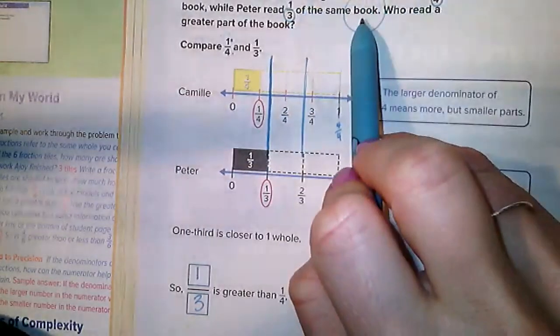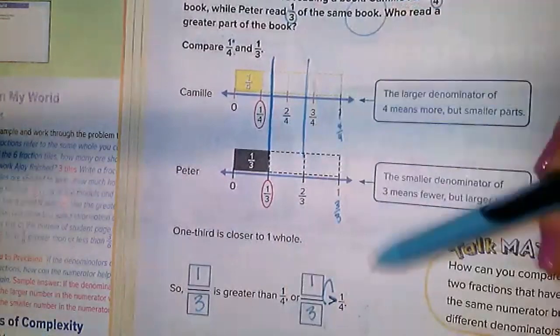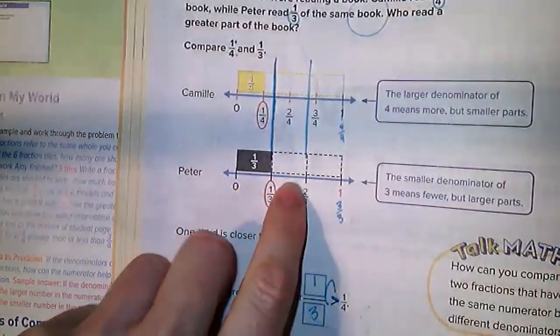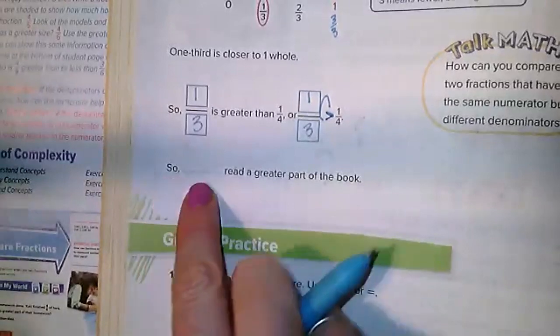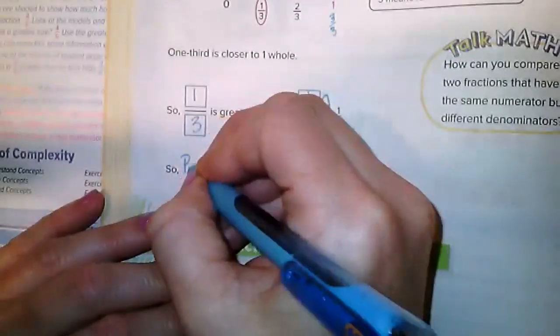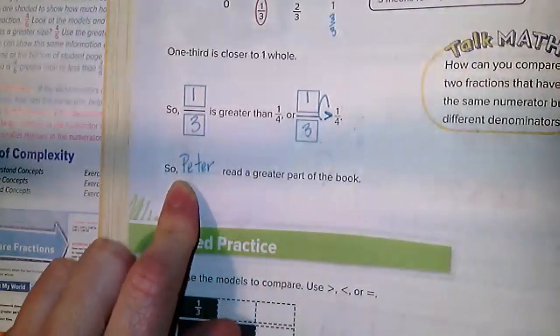But since we're only dealing with 1 book, right, talking about the same book, we can compare but change the amount of portions that they each read, okay? I hope that kind of made sense. All right, so blank read a greater part of the book. So that would be Peter. Make sure you capitalize his name, okay?